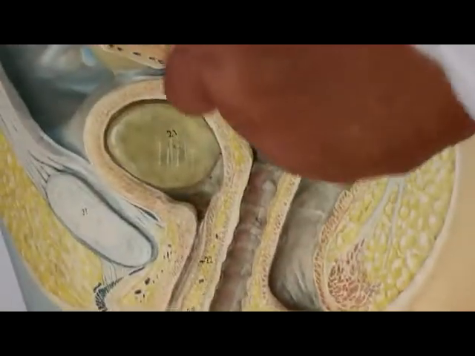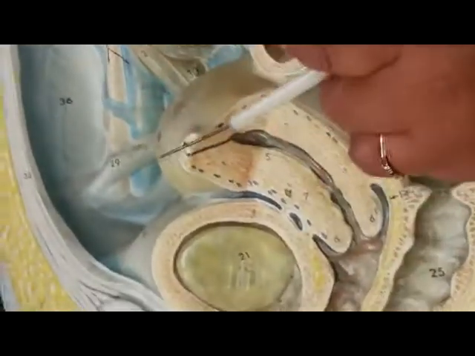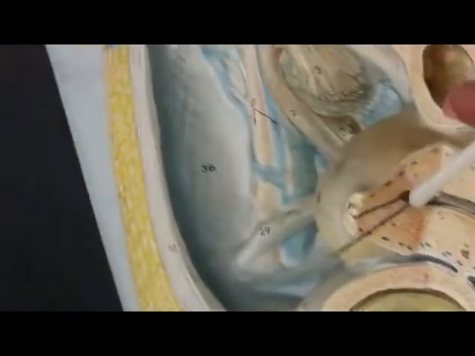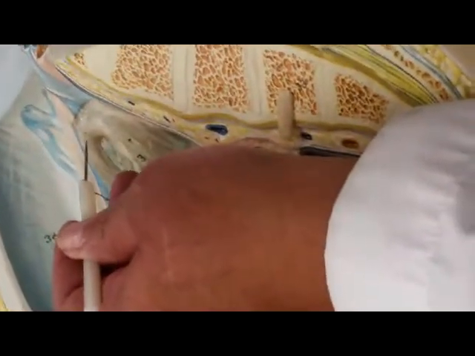So here you have the vagina, you have the cervix, you have the body of the uterus, and the fundus is up there. And by the way, when the fallopian tube makes a curve, right there is called the infundibulum. So here's the fallopian tube making a curve, right there would be the infundibulum. Let's see if you can spot it on the other model.